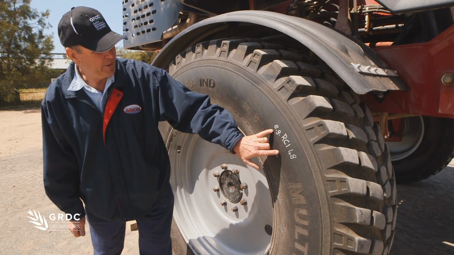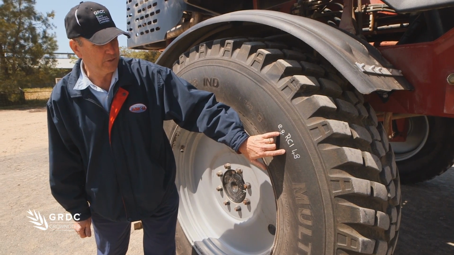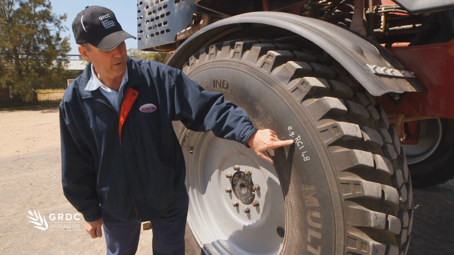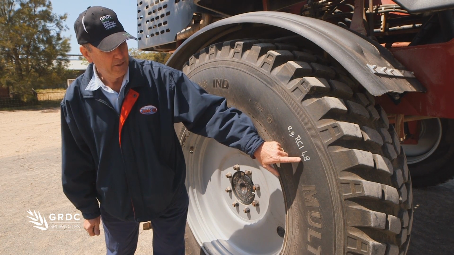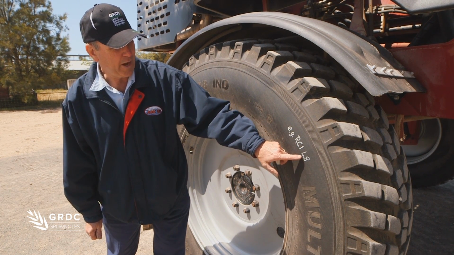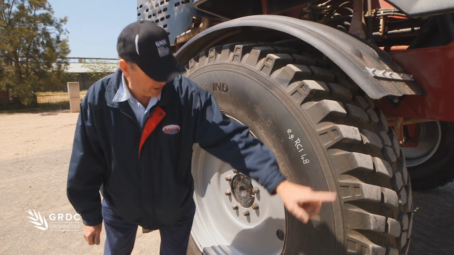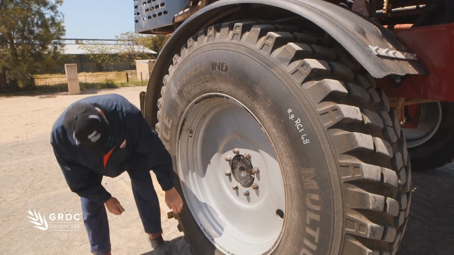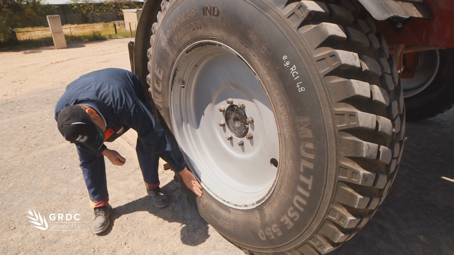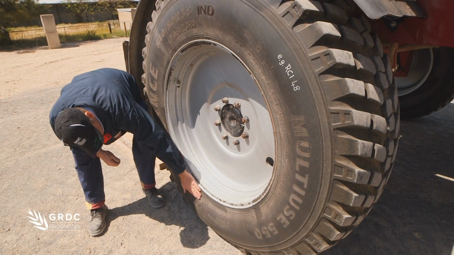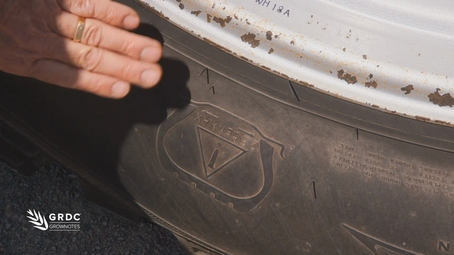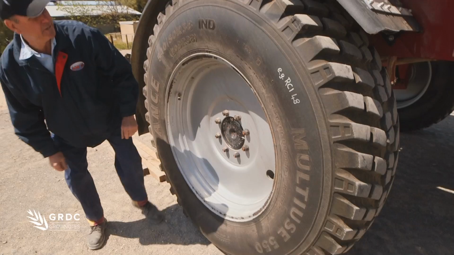I've graffitied the tyre, but this information should be on there also. It's very, very important. RCI stands for Rolling Circumference Index, 48, and that 48 is a group number to tell you the rolling circumference of the tyre. Very important, this 2.5, that's the beading pressure, has nothing to do with the operating pressure. So it's saying don't go over 2.5 bar when you're beading the tyre.